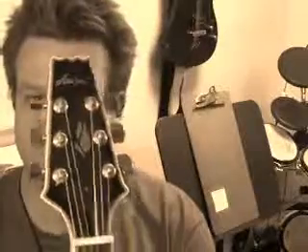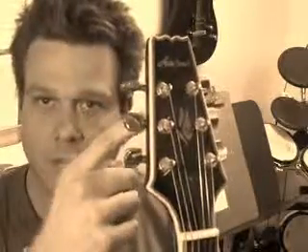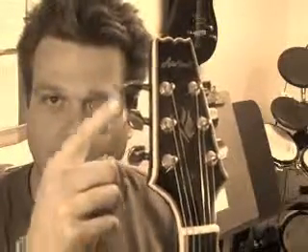Let's start with the headstock, and that's this part up here at the top. It contains all of the tuning heads, the tuning pegs. These are the spools that the tuning heads are connected to through the back of the guitar. Sometimes it's a little different. You might have all these on one side, like a Fender Strat has them all on one side. This guitar has them on both sides.